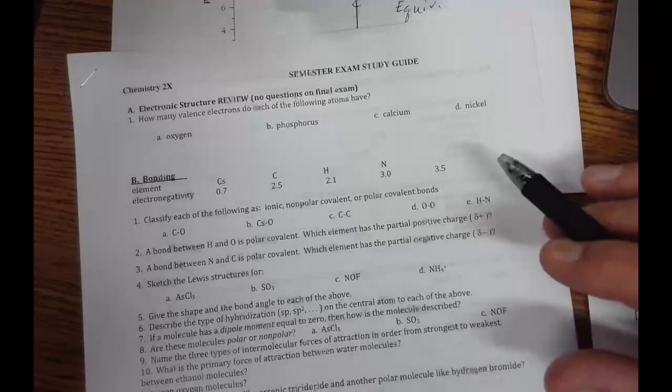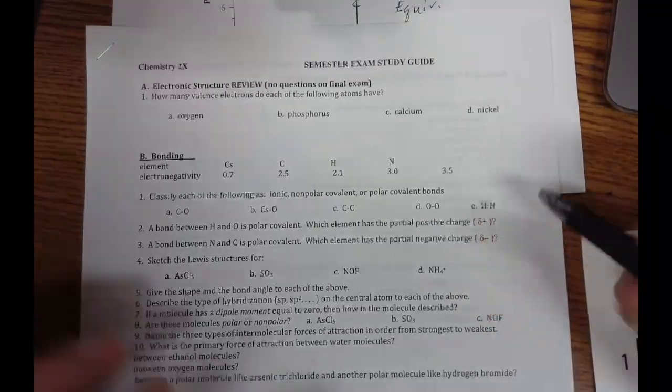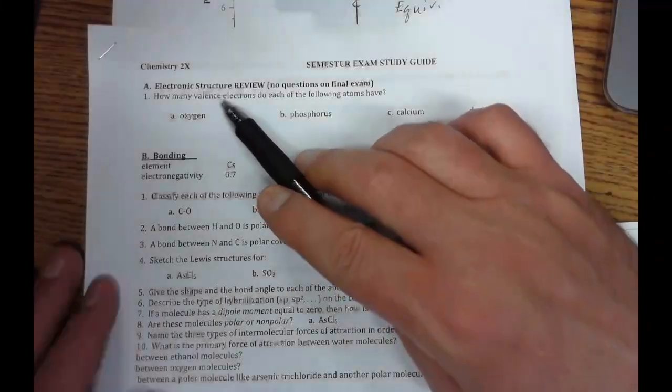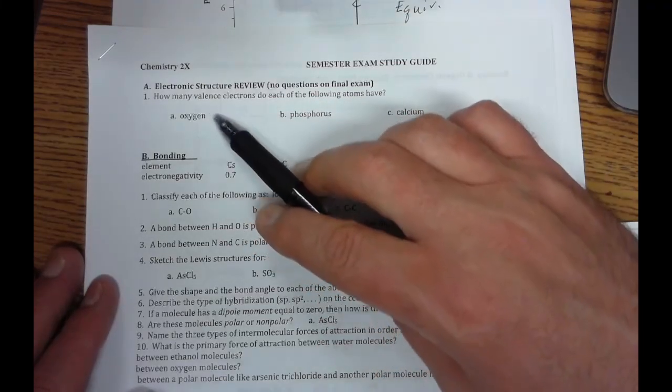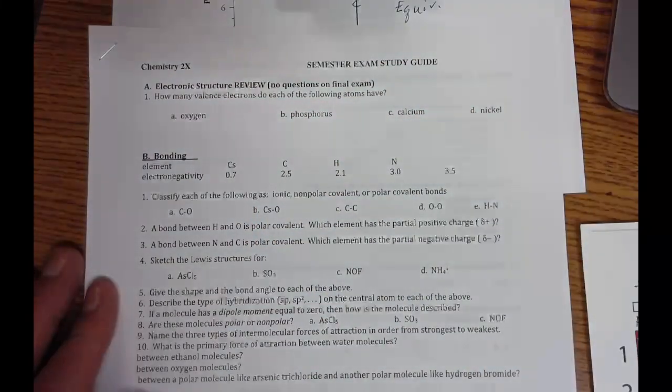All right, so second semester final exam review guide for ChemX. Let's take a look here. It says electron structure review. No questions on the final, but you do need to know how to get valence electrons for Lewis dot structures.